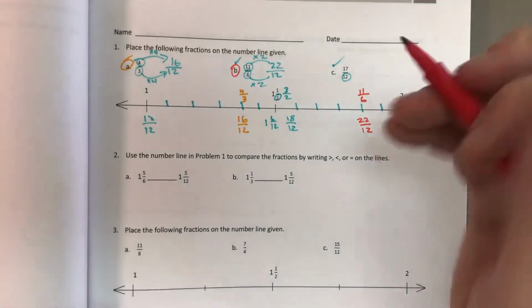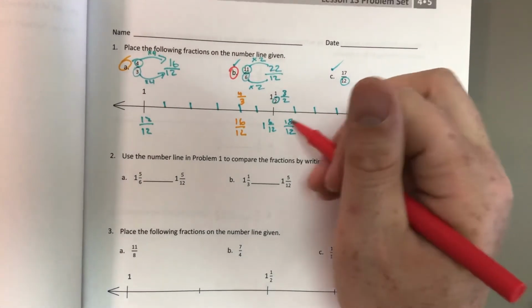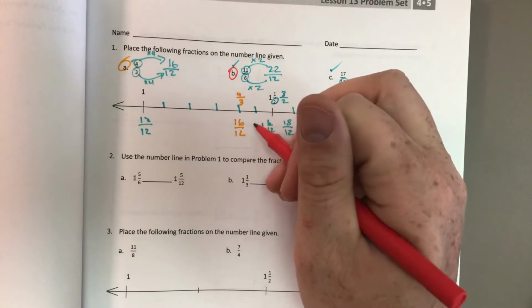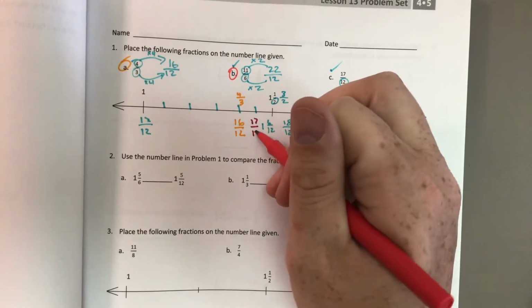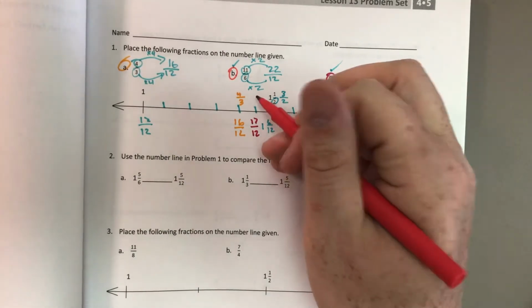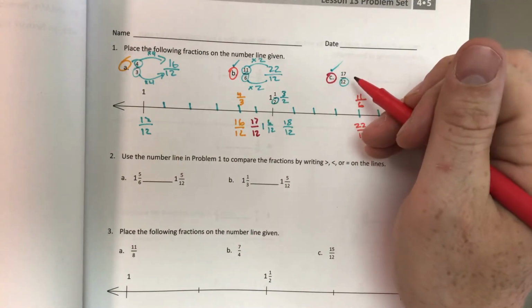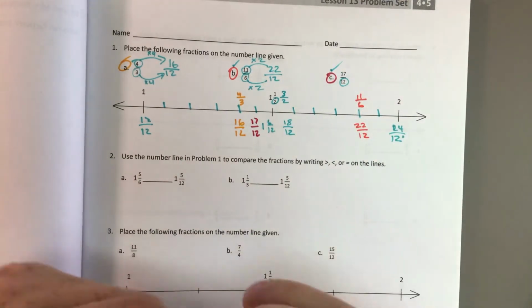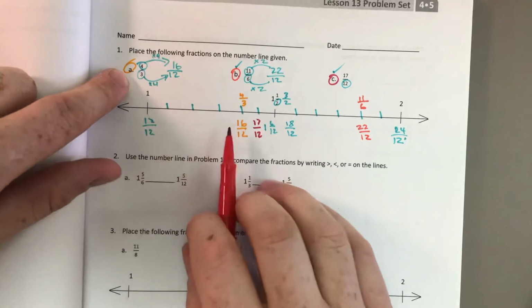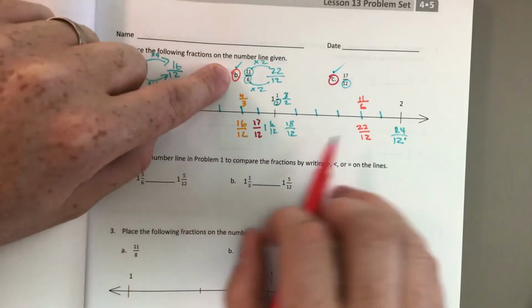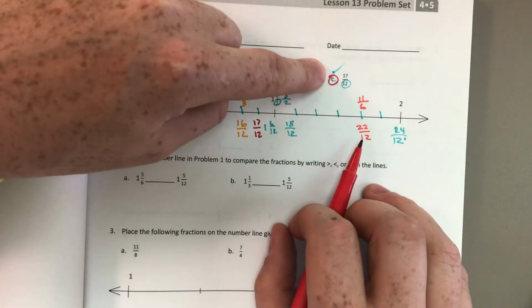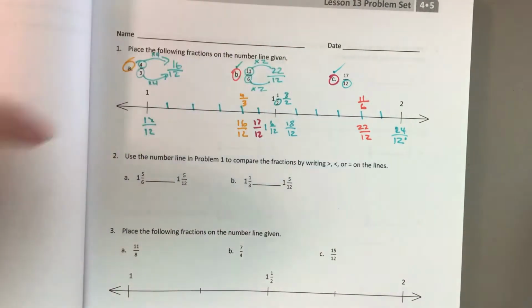And the last one is 17 twelfths. Well, we know that this is 18 twelfths, so this would be 17 twelfths, and whatever it is down below, it would be the same because it's already in that common denominator. So now I can see A is placed right here, B is placed here, and C is placed right here.